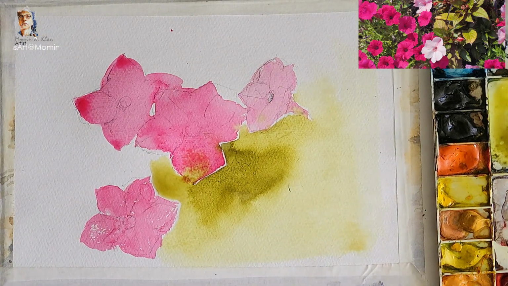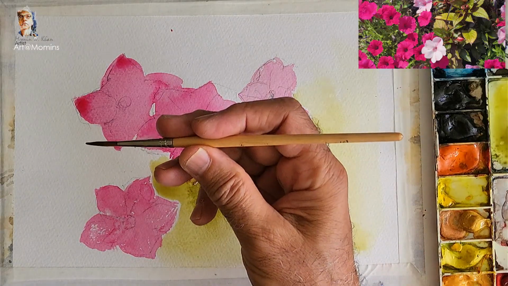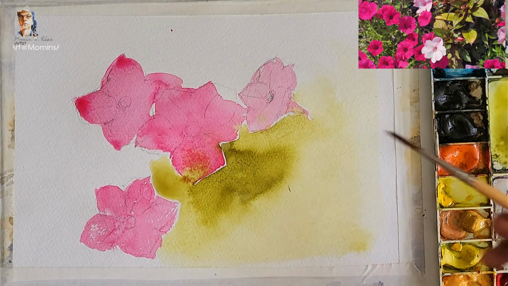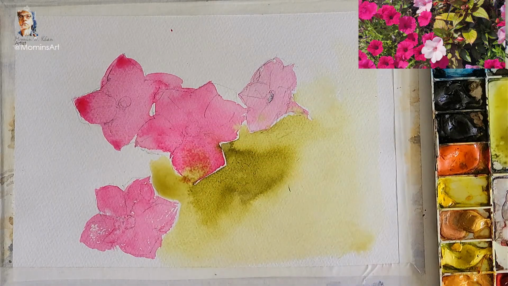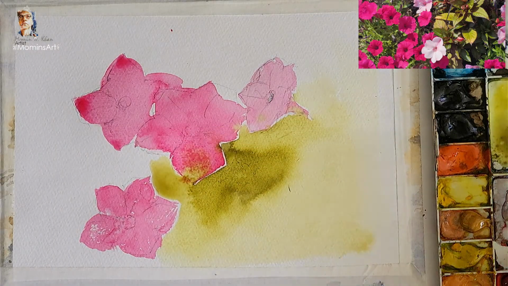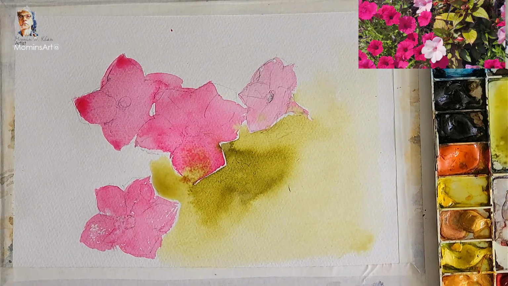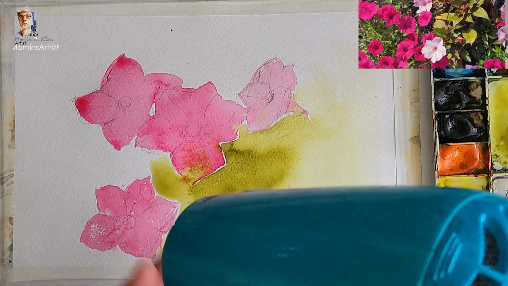Now I'm going to grab my Rosemary and Co. again. I think it's a number 2 round brush. This is a sable blend brush, sorry. Now I will dry this painting, because I need this wash in the flowers to be dry.